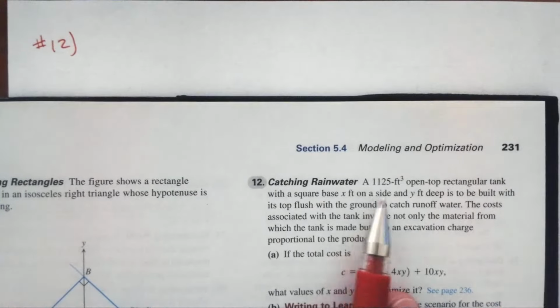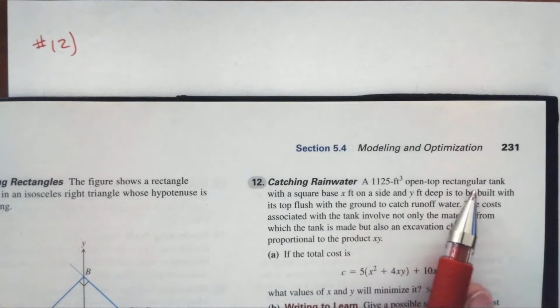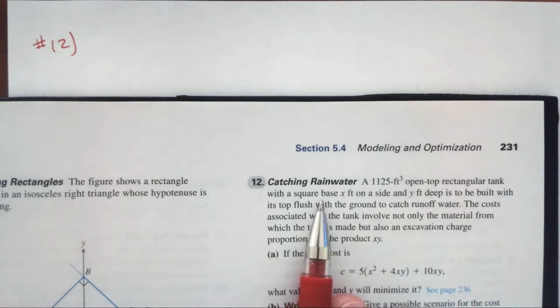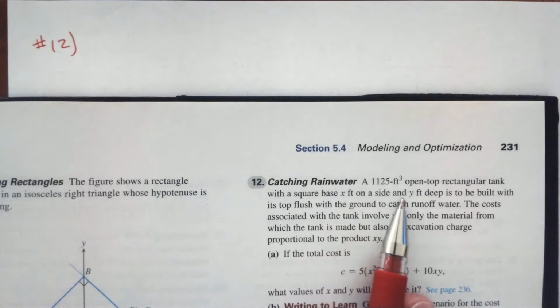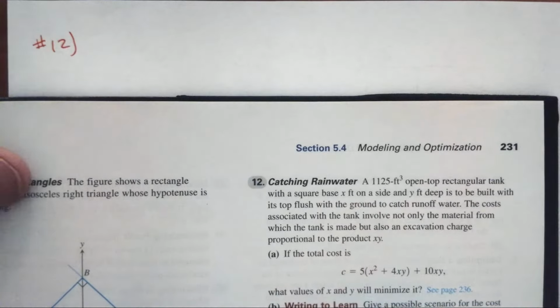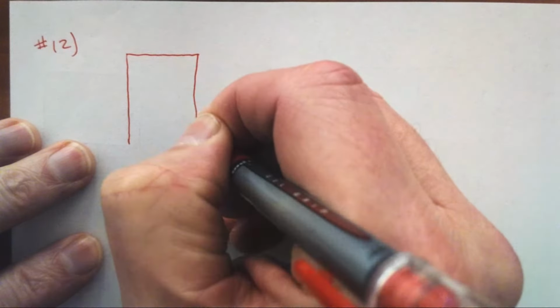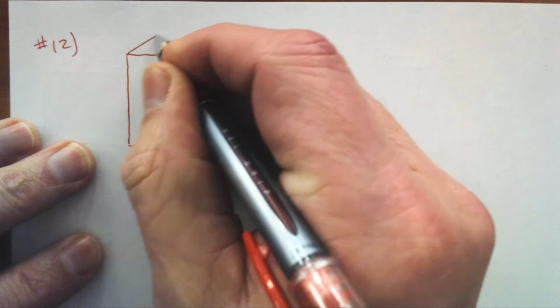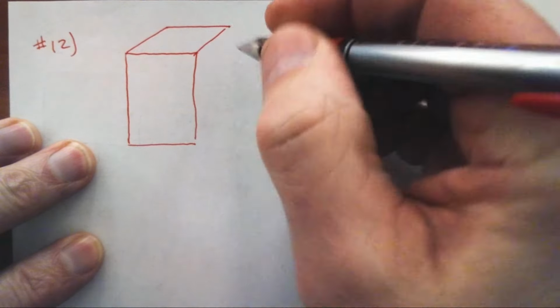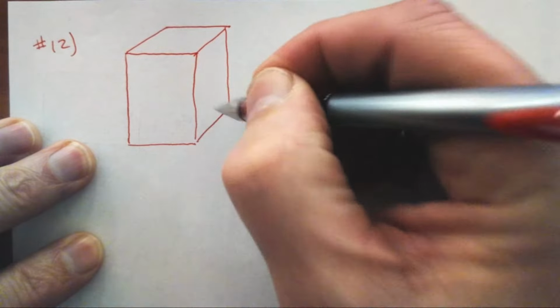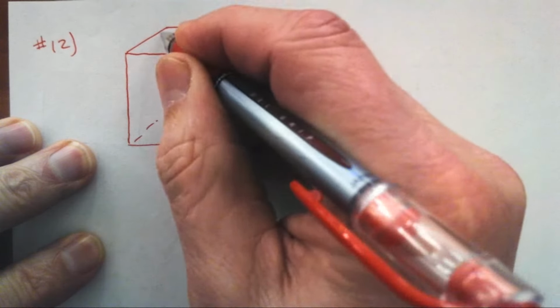We have a volume given here, an open top rectangular tank with a square base x feet on each side and y feet deep. Let me get a reasonable diagram for this, give it some dimension here.